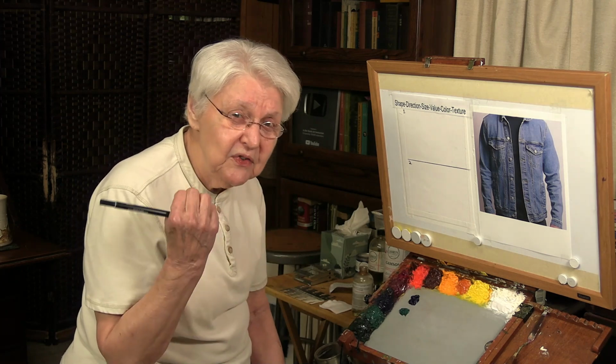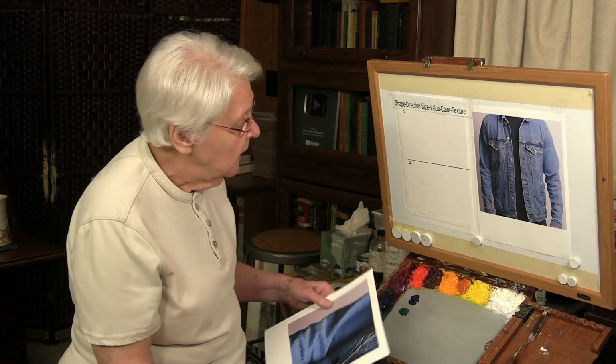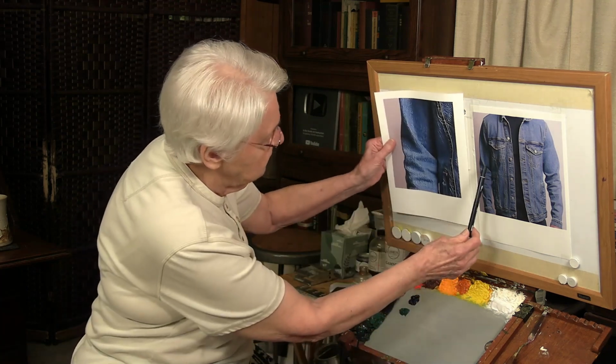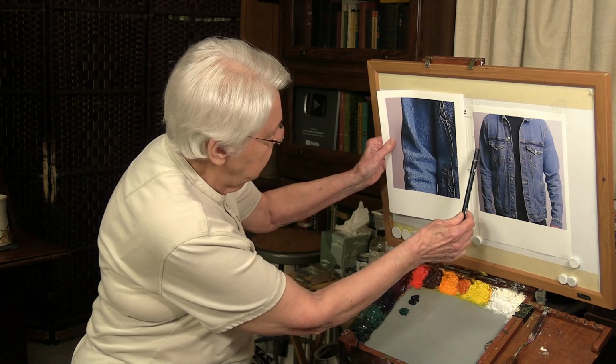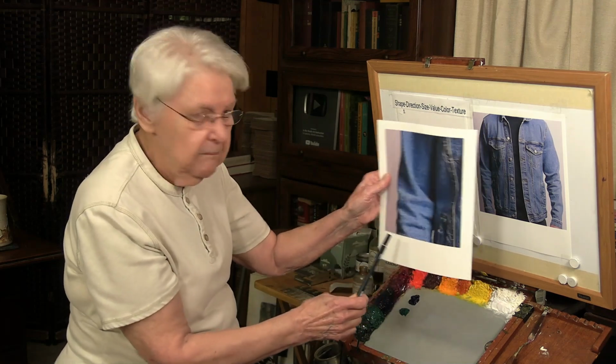And why are your eyes seeing it that way? You'll be surprised. So that's where I'm going to take you. That's the journey. So I've taken this section. You can see it right here. I've taken this section. I've done an enlargement of that section.